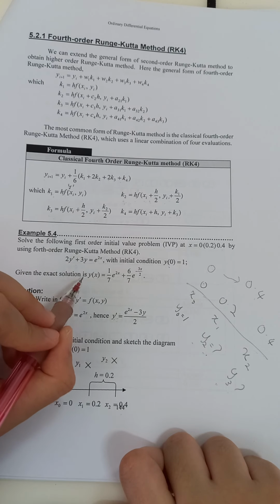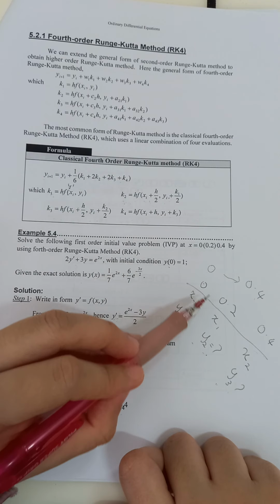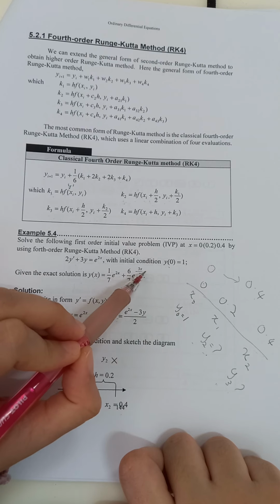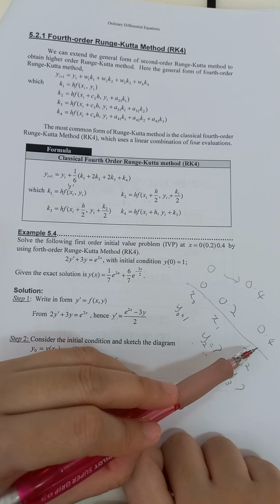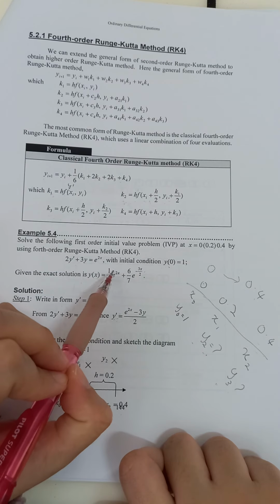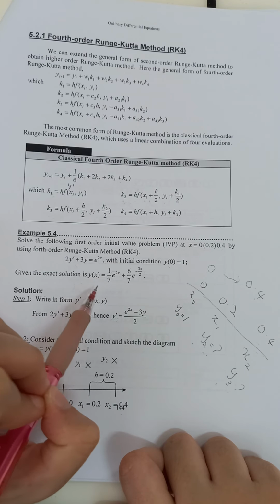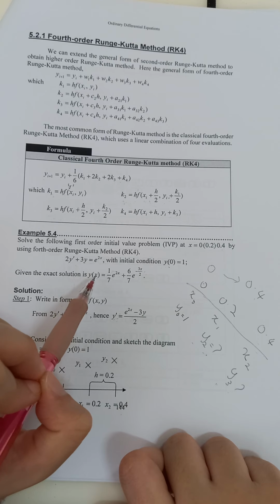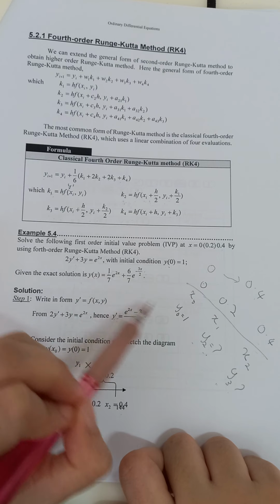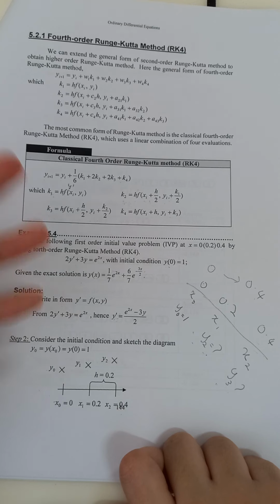For the exact solution, put in the value of x when x equals 0.2. Put in 0.2 for x. Then the last iteration needs x equals 0.4. So put in x as 0.4, then we can know y3 for the exact solution. Then we compare and find the error, the difference between Runge-Kutta and the exact solution. We get the error. The method is the same.